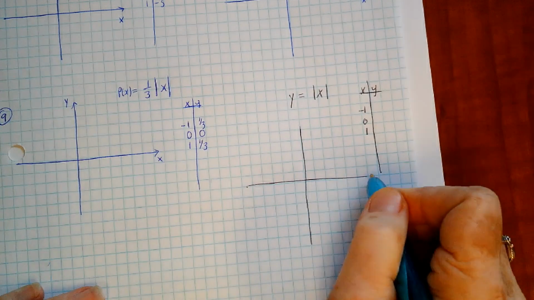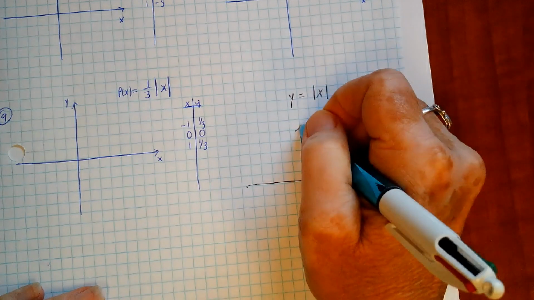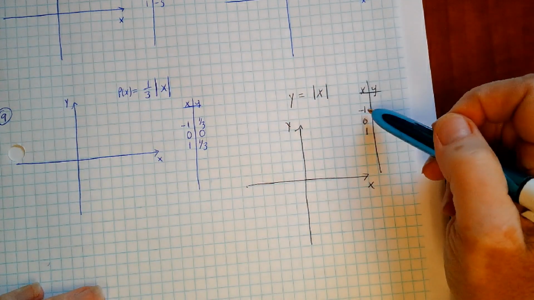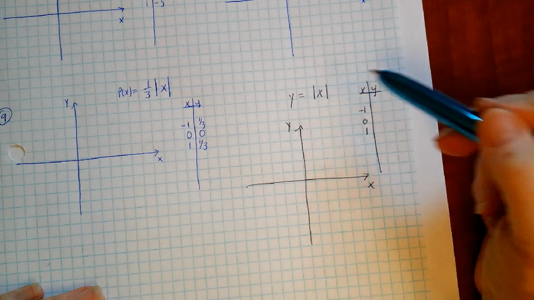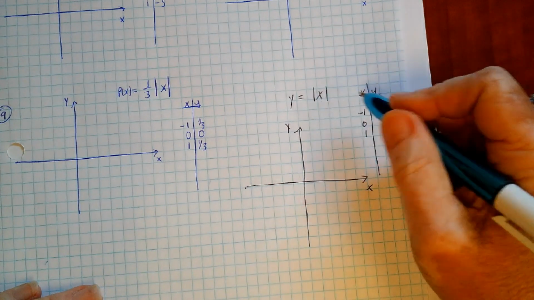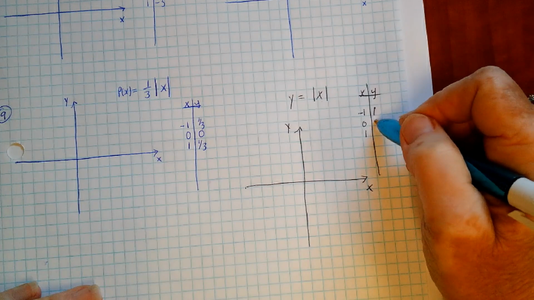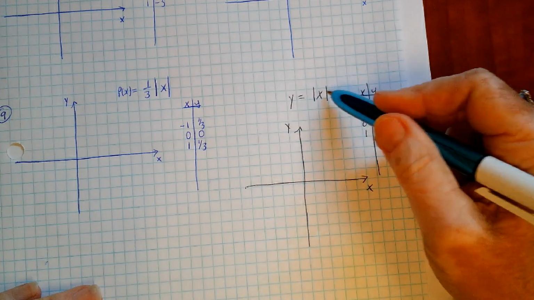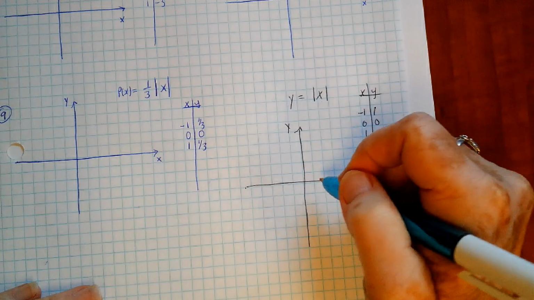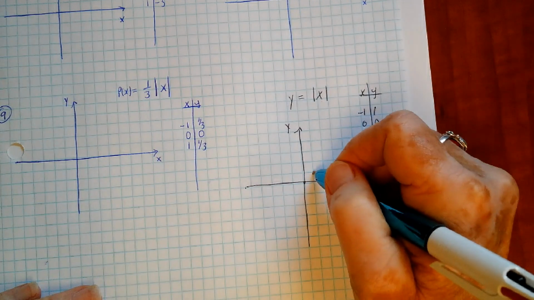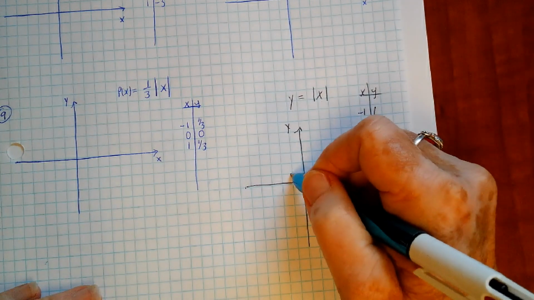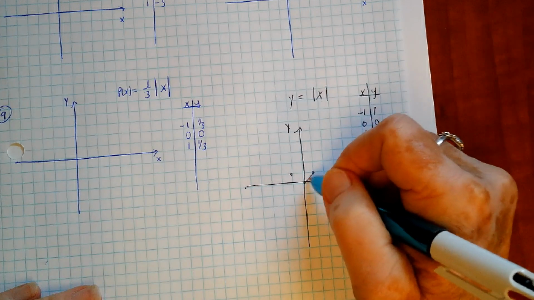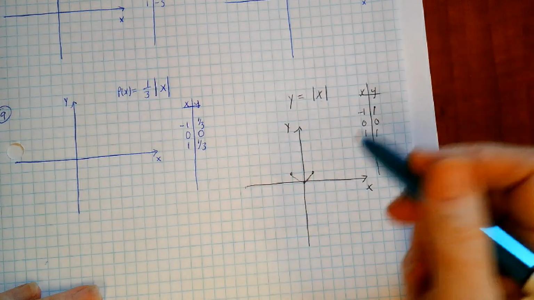If you plug those in, the absolute value of -1 is 1, the absolute value of 0 is 0, and the absolute value of 1 is 1. I'm counting by ones here on my scale, and you get something that is V-shaped.